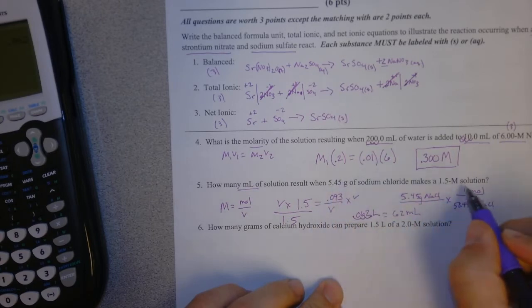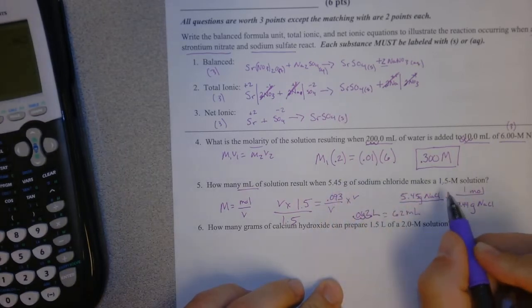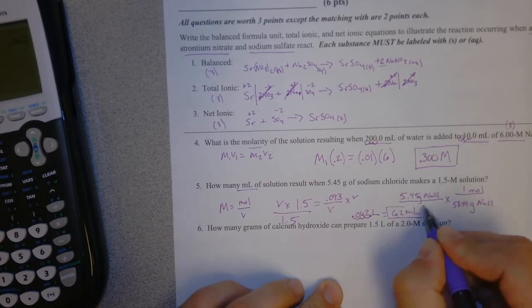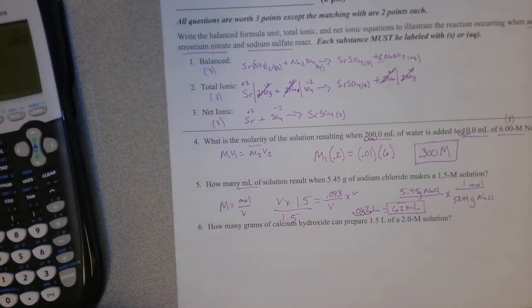Check sig figs. Well, I have 3 here, I have 2 here, so it means I need to use the lower of the 2 amounts, which is 2. I have 2 sig figs there. There is my answer. Okay.